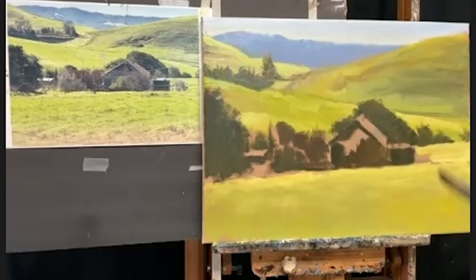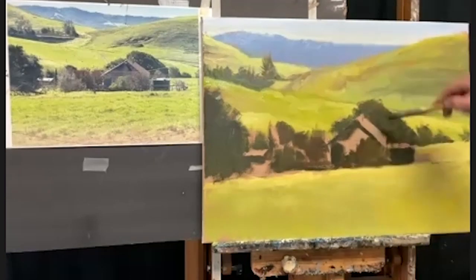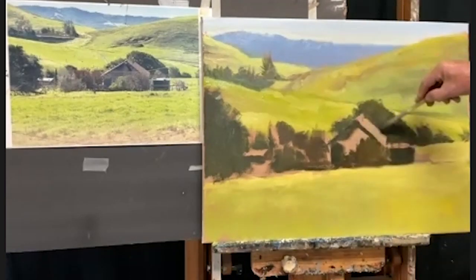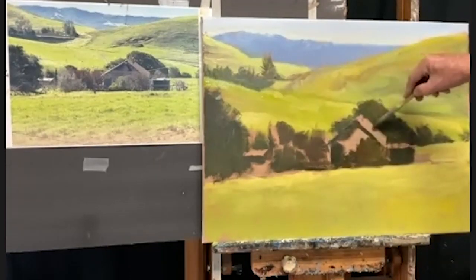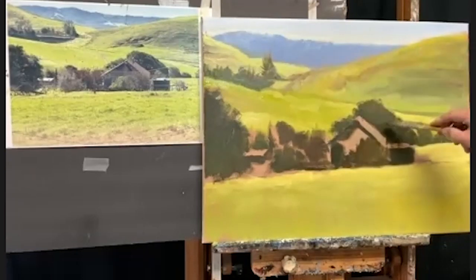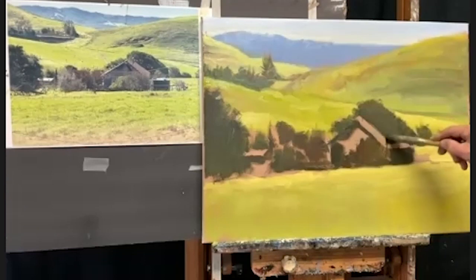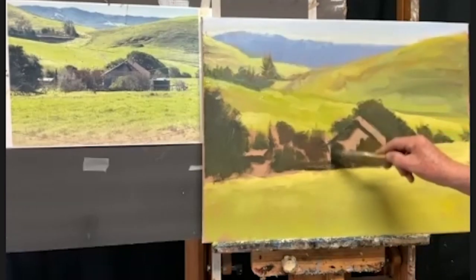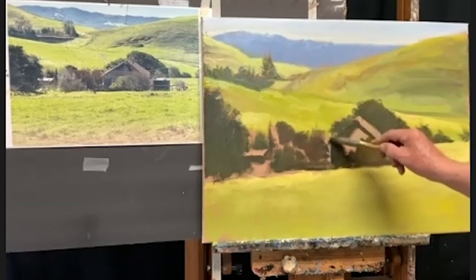So now let's start with a few of the lights. I'm going to do one thing first. I'm showing too much of the roof. So I went back to this color, which I had mixed up. I don't care if it's exactly right anyway, but we went right about here. There's a few little darks in here.